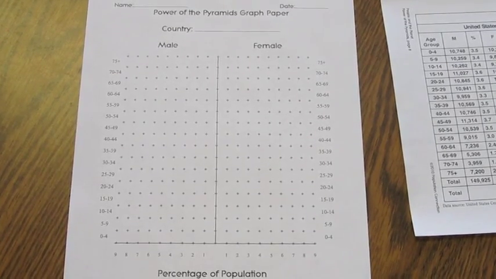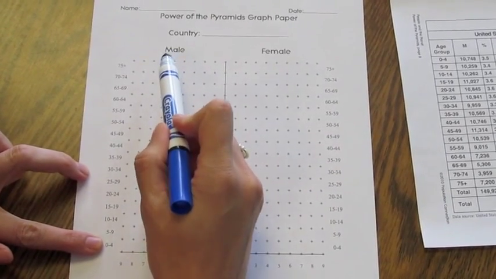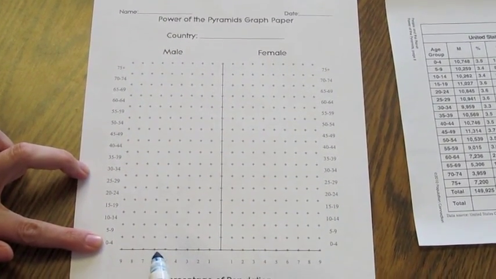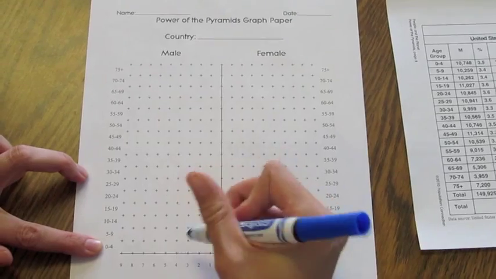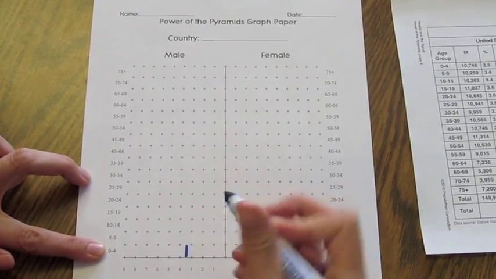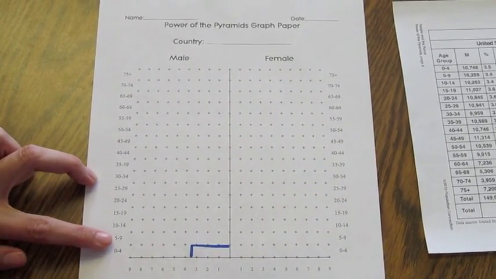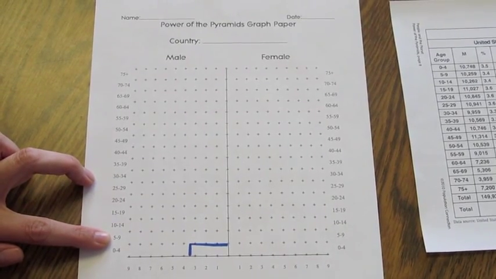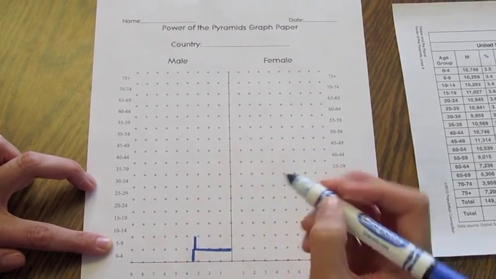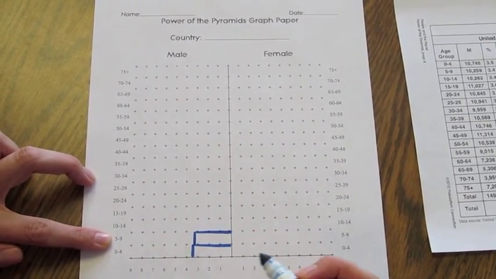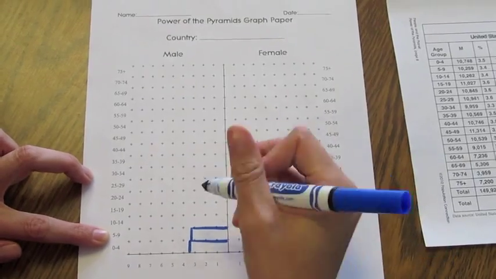Now, looking at our data sheet, I see that for the age group 0 to 4, for males, the percentage of our population is 3.5%. So along the x-axis, I go out to 3.5%, 0 to 4, and that's where I draw my line. Looking at the next cohort in ages, 5 to 9, for males I see that the US population is 3.4% in that cohort. So I go to 3.4%, make the cohort, and we keep doing that until we've created the entire population pyramid for the specific country.